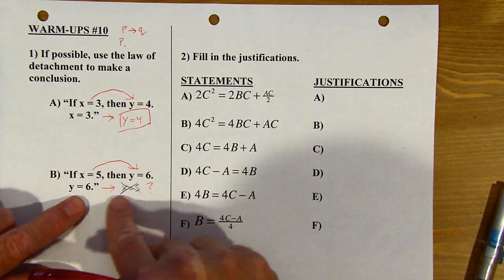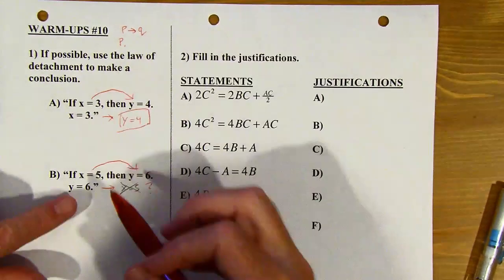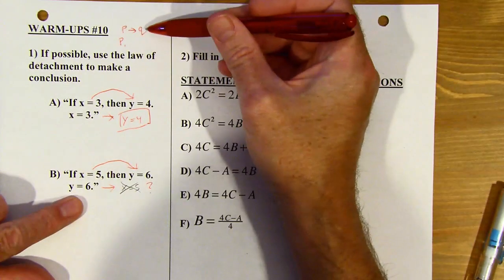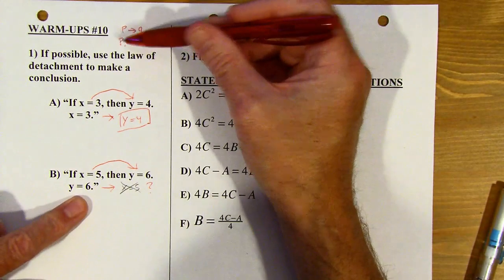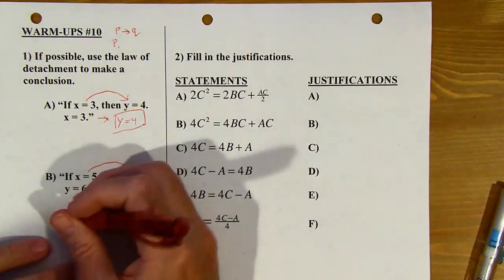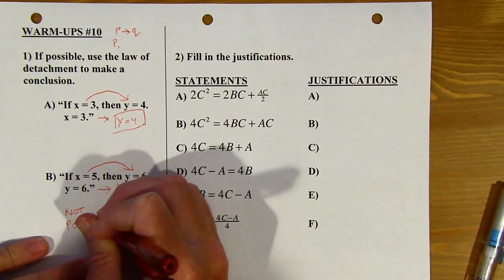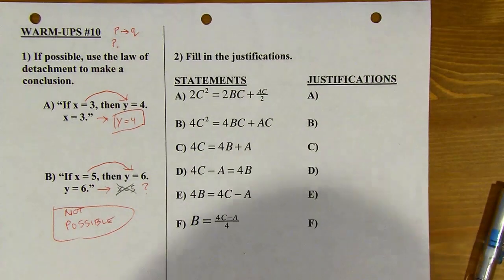So y equaling 6, I don't know where that leads, so I can't use the law of detachment here because they gave me the conclusion, right? If you look at the law, P leads to Q, and then you have P here, but in this example, they gave me Q here. I don't know where Q leads. I know P leads to Q, but I don't know where Q leads. So this is going to be not possible, or no solution or something like that.